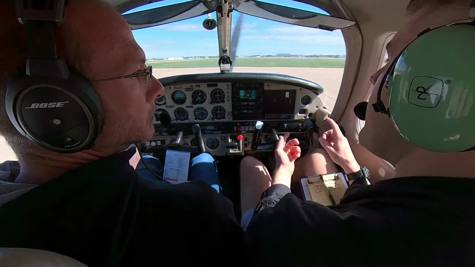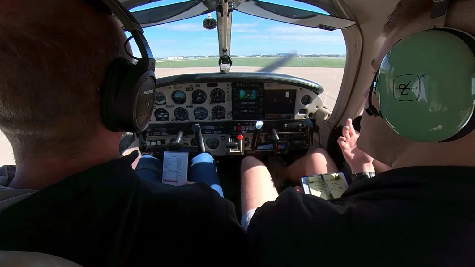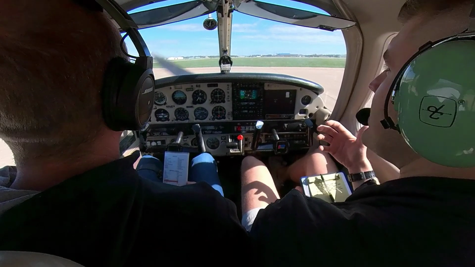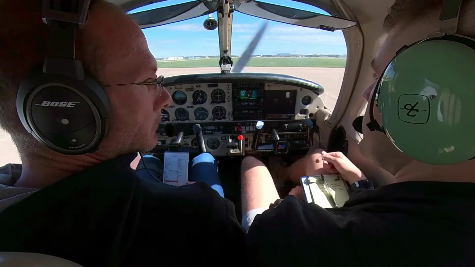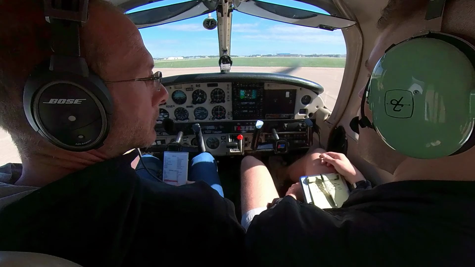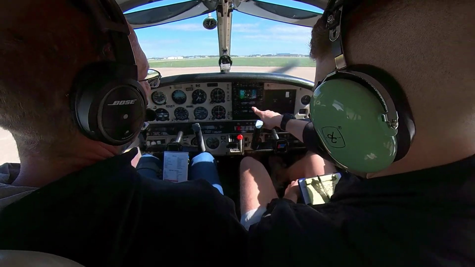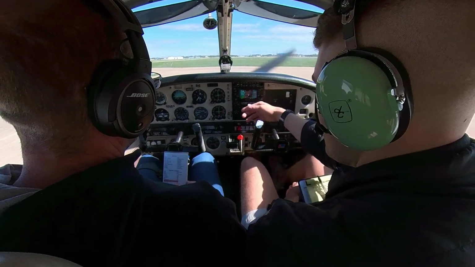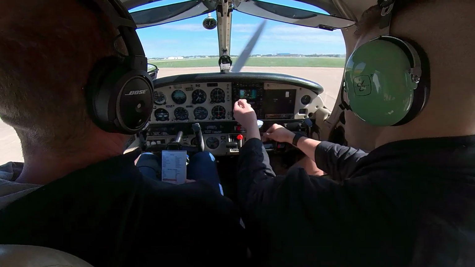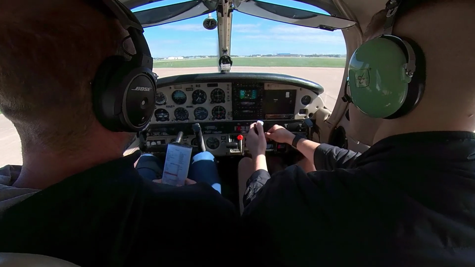So I'll say something like, Springfield ground, Cherokee 2182 Bravo is at the Charlie ramp, request a taxi for a west departure, and then I'll tell them I have information Hotel because I want to verify that I've heard the weather on the field. Then they'll probably give me the departure frequency and a squawk code, and once I punch that in, they'll give me my actual taxi instructions. Turn the volume up here. Make sure the radio's clear.